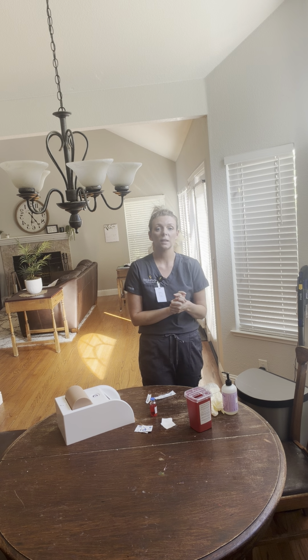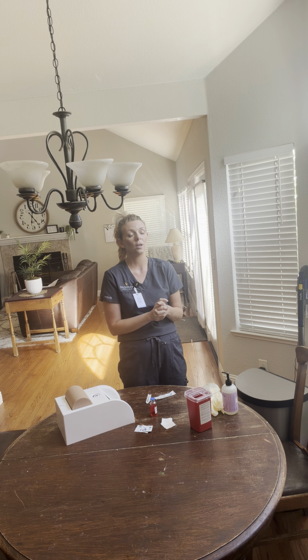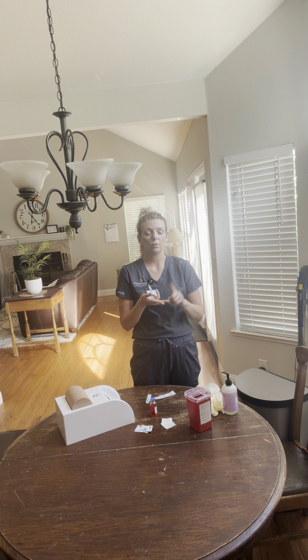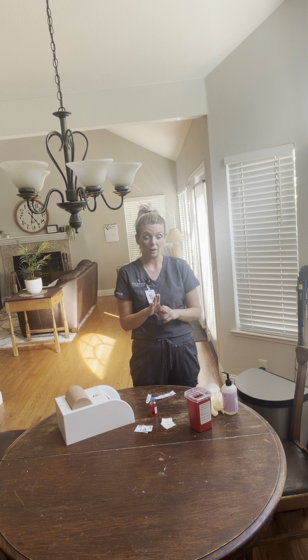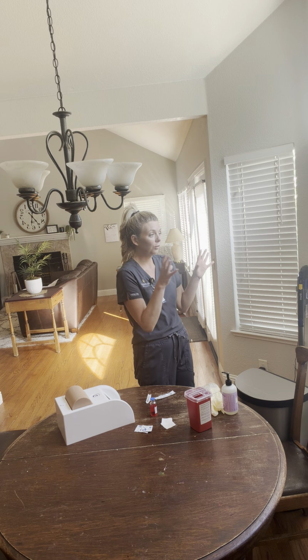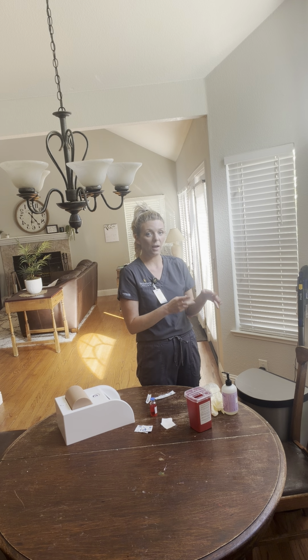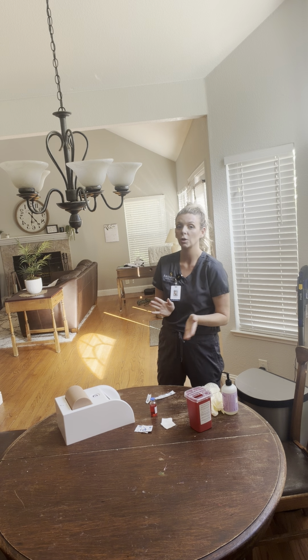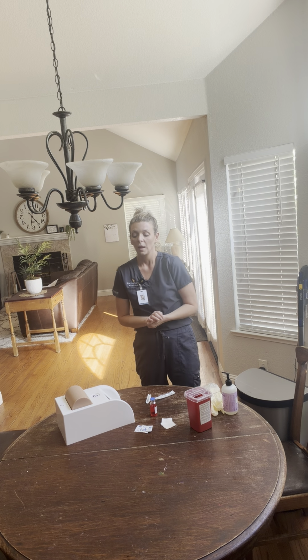I'm going to go through the 6 rights of medication administration, which is right patient, right dose, right time, right medication, right route, and right documentation. So I've looked all that over and everything is correct. So I'm going to gather my supplies and go to my patient's room.